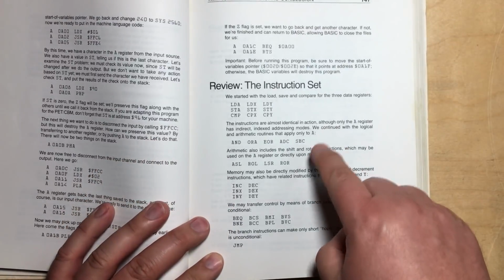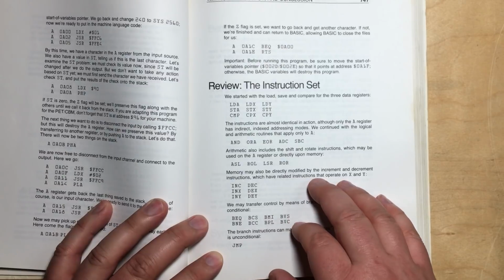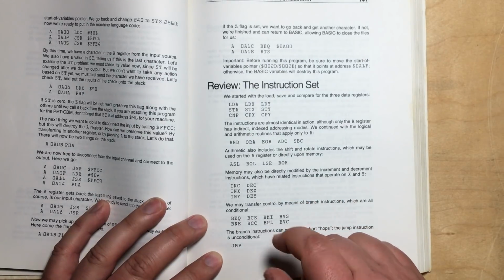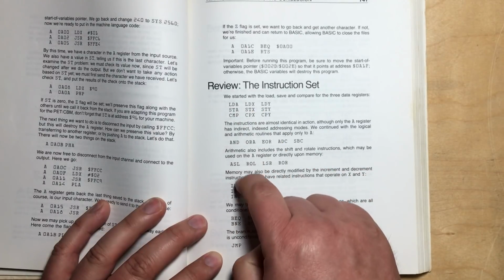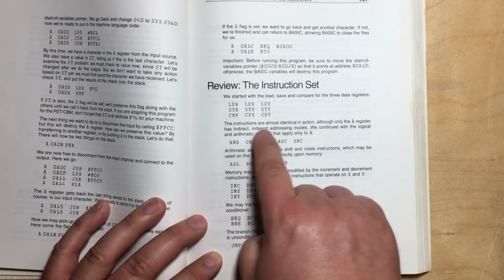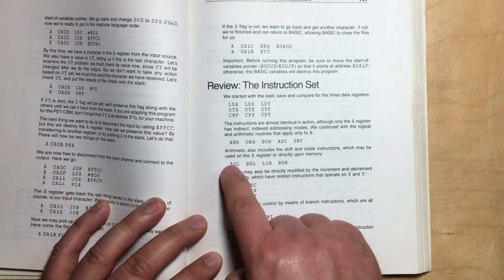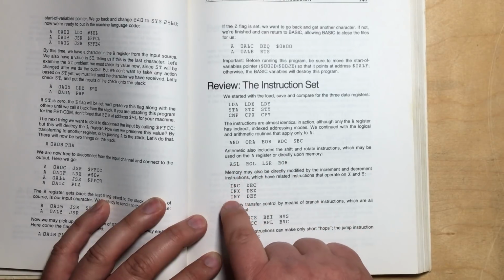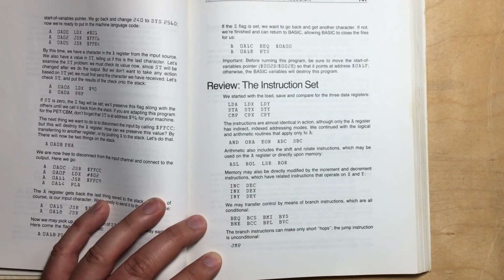And I really like this review of the instruction set. This shows all 56 instructions, but in a very nice logical grouping, where you load A, X, or Y, you store the three, or you can compare all three. And then there's the mathematical and logical operators, the arithmetic, the shifts and the rotates, incrementing or decrementing memory or the X and Y registers.